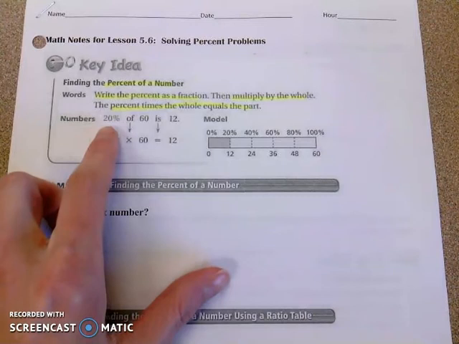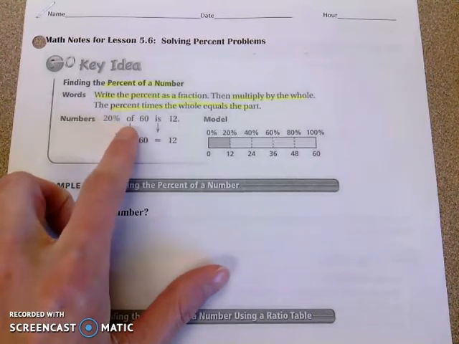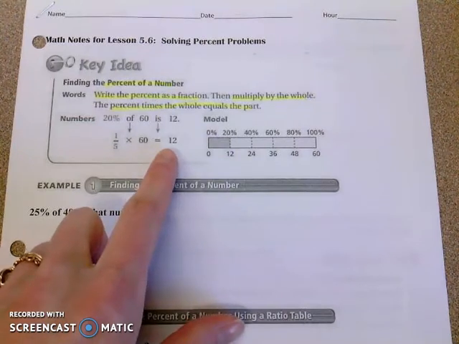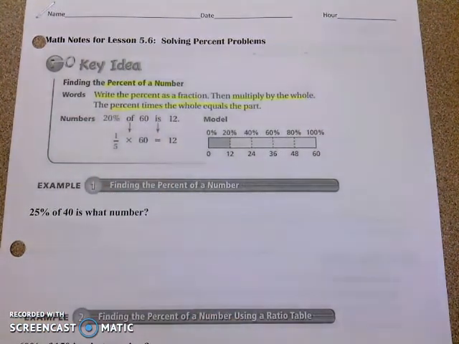So for example, if I wanted to know what 20% of 60 is, that would be an example where maybe I'm out to dinner, my bill is $60, and I want to leave a 20% tip. I could calculate that to see that I'm going to leave $12. So let's try one of these. So we're going to say 25% of 40 is what number?